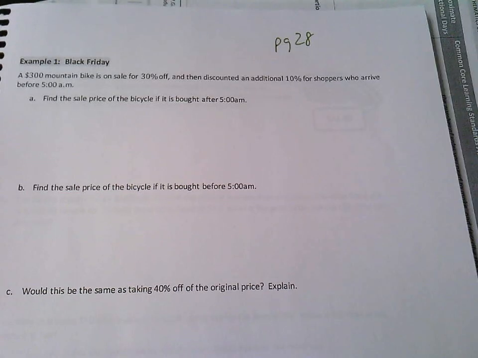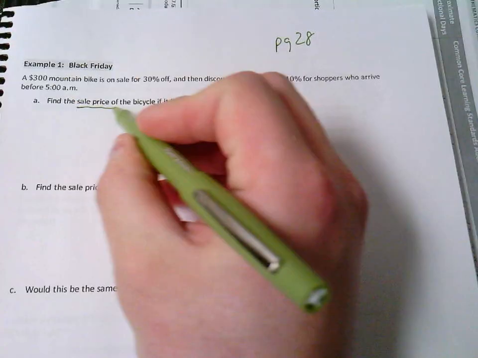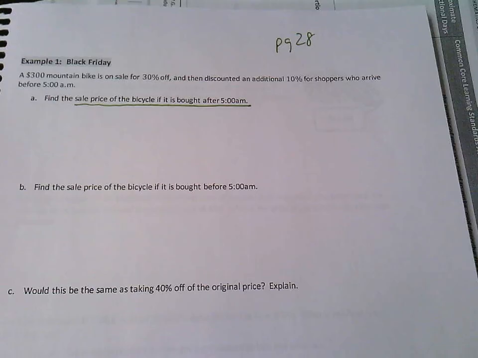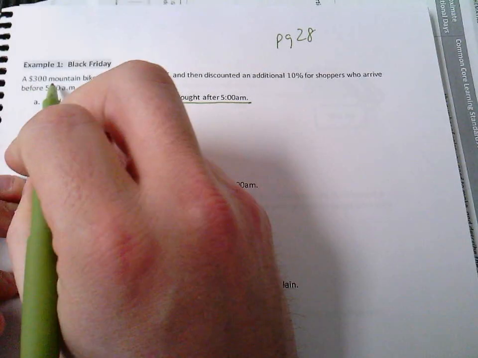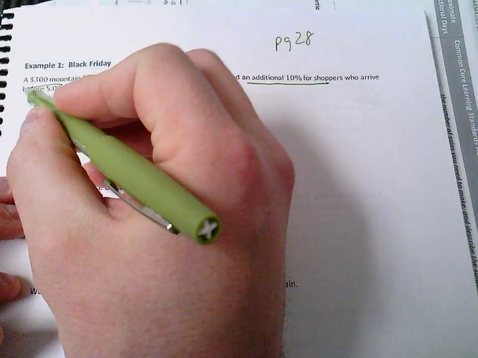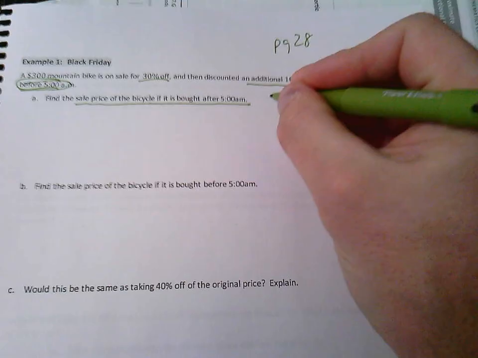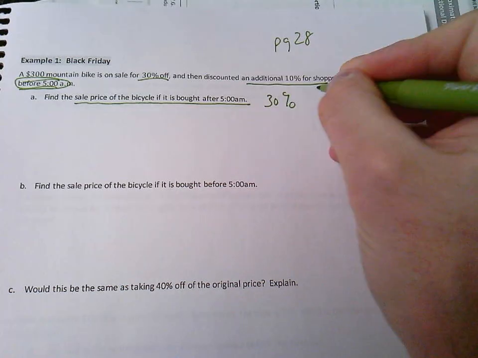Find the sale price of the bicycle if it's bought after 5 a.m. A $300 mountain bike is on sale for 30% off, and then discounted an additional 10% off with shoppers who arrive before 5 a.m. So after 5 a.m., they're just going to get the 30% discount.